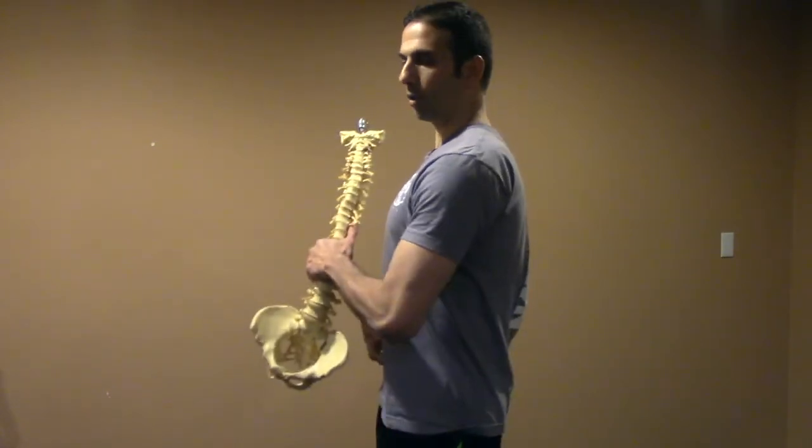Number 1, we have to avoid an excessive anterior pelvic tilt. The way we do that is by learning to contract our lower abdominals, level off that fruit bowl, and get stronger through the rectus abdominis as well as the obliques. We talked about the exercises that you can do to help that.